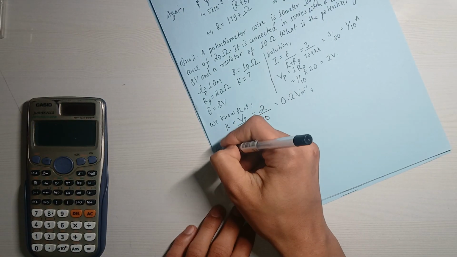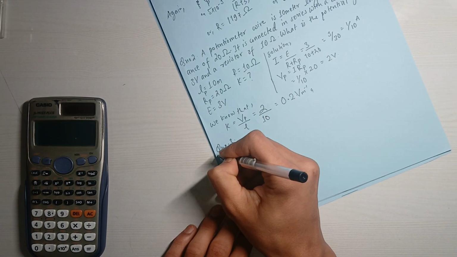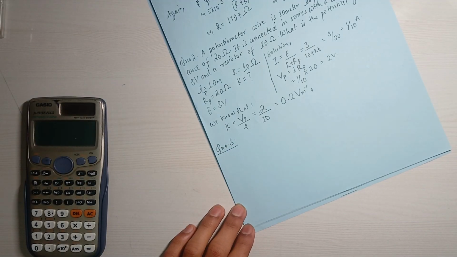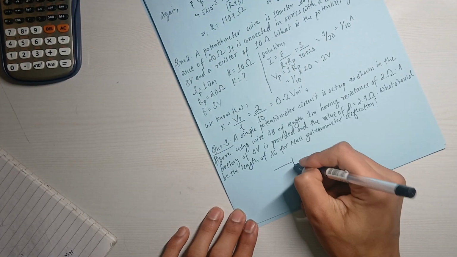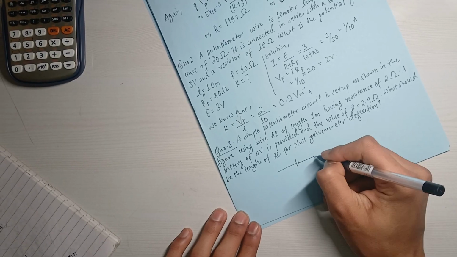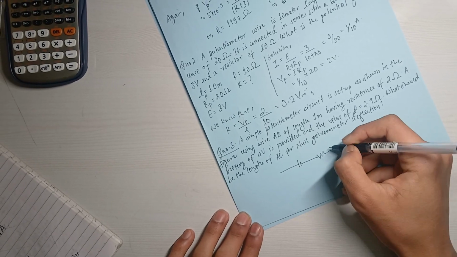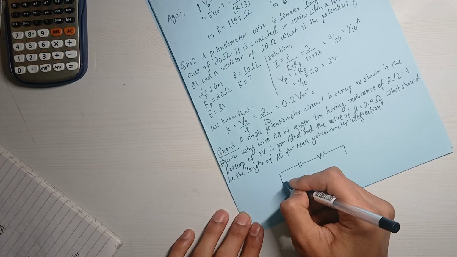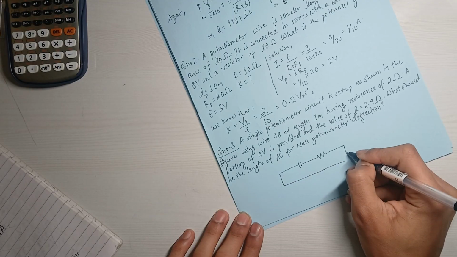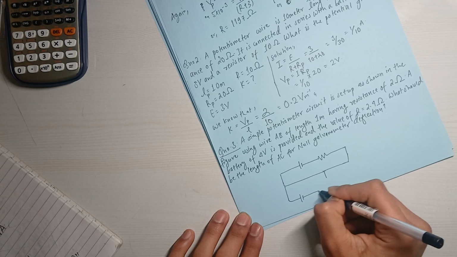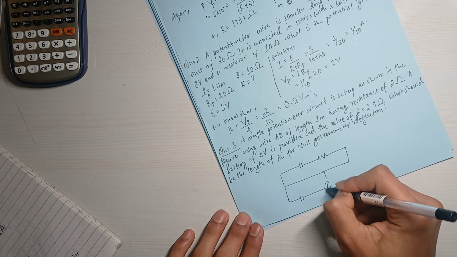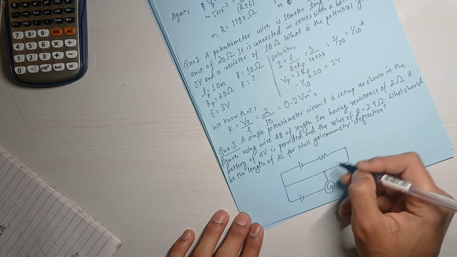Now we're going to question number 3. This is the last question, and let me copy the question. Okay, here is the question, and there is a potentiometer circuit given, with a jockey right here and a galvanometer like this.